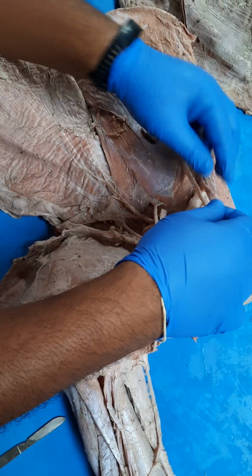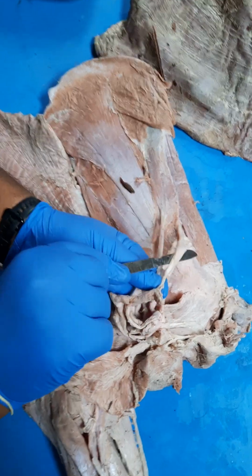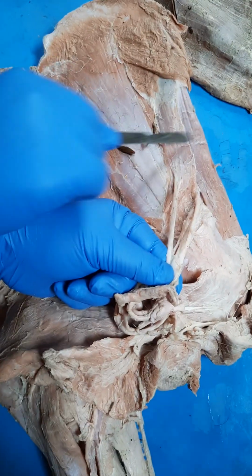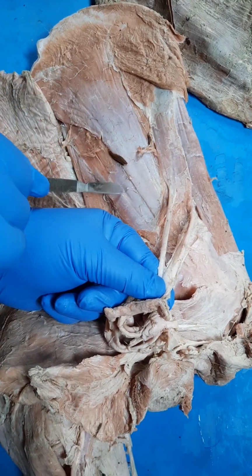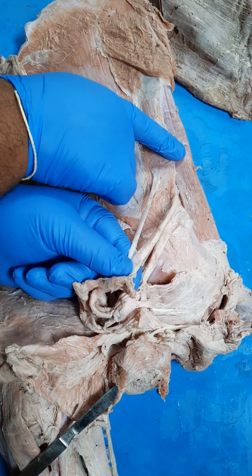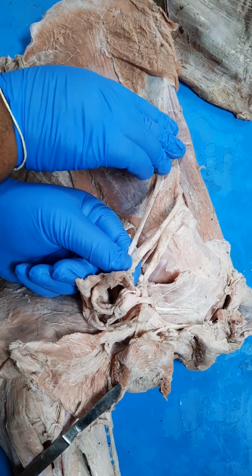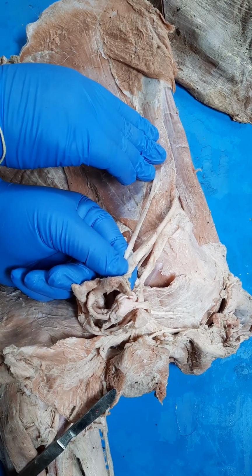The first one, what you are seeing is the suprascapular. And if you remember the muscles, this is the medial aspect of the shoulder region. The anterior most muscle here is supraspinatus. So supraspinatus, though it is a muscle on the lateral aspect of the shoulder, can be seen clearly on the medial aspect as well.